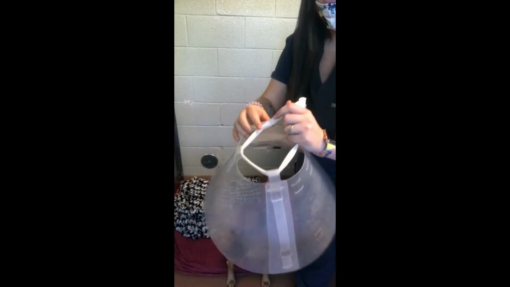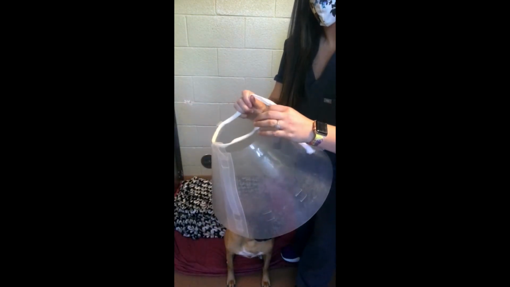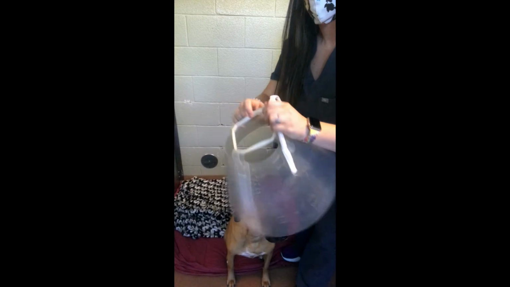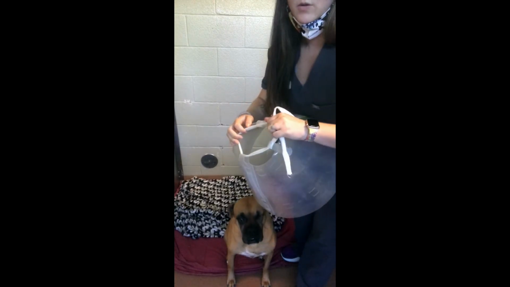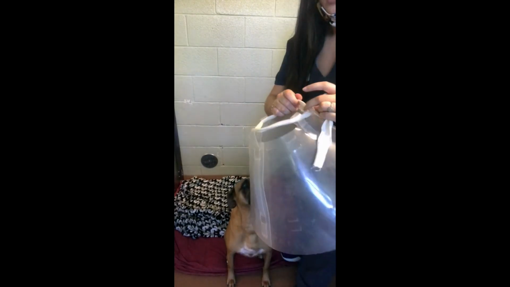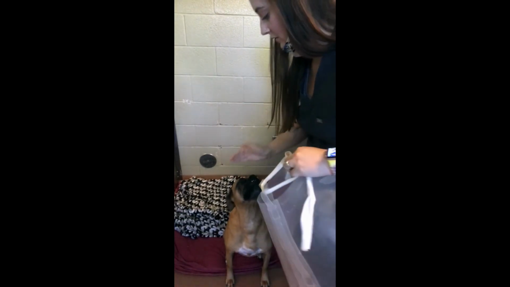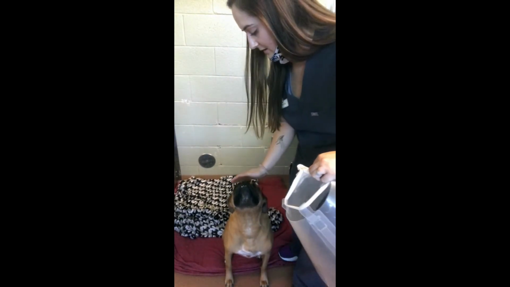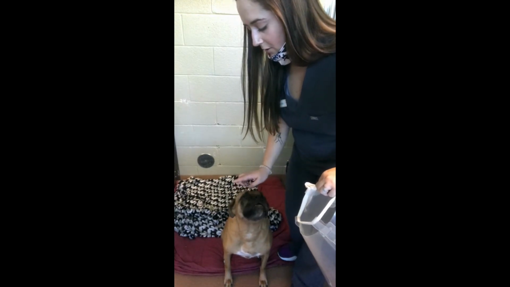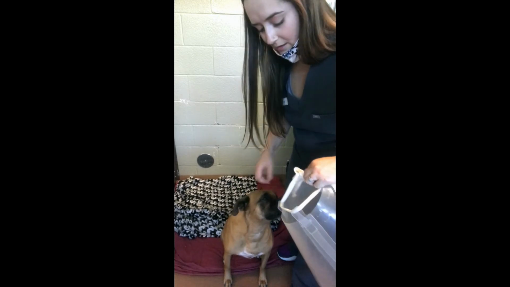You also want to get either a collar or some brown gauze or white gauze to make a makeshift collar where it can be tight enough on their neck to where they cannot get it off. And once you have all of that, we are going to gently slide this over her head, being careful not to hurt her eye or her ears or anything like that.